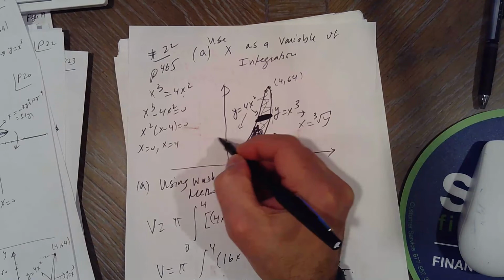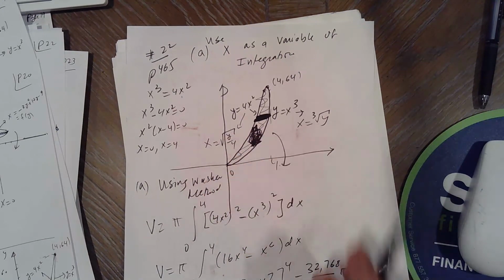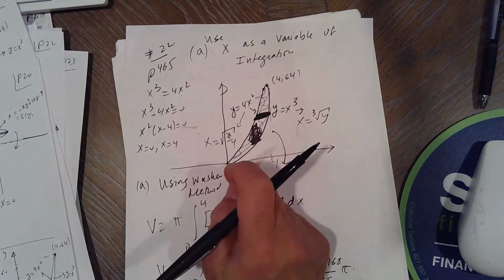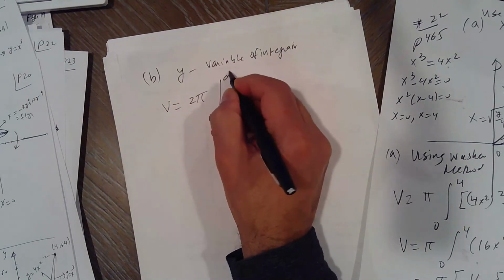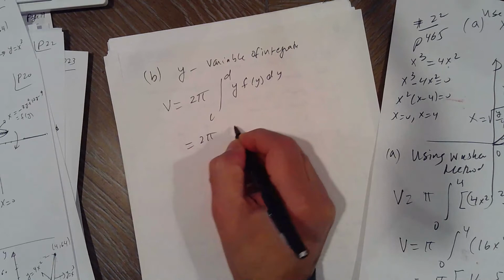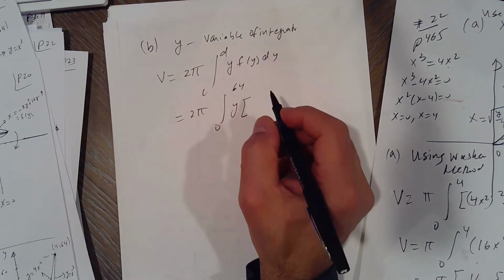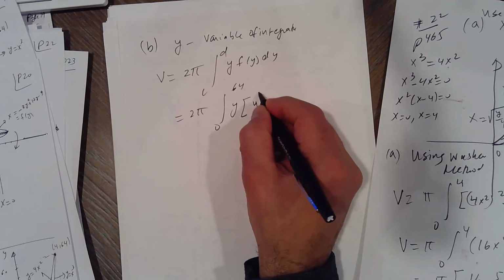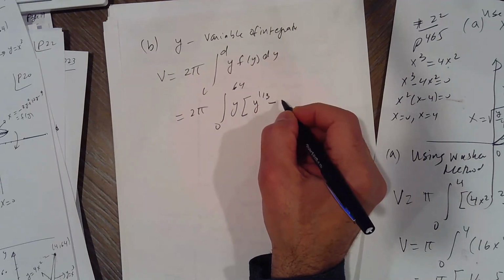This is x equals square root of y over 4. We're going from y equals 0 to y equals 64, 2 pi integral c to d of y f of y dy. So 0 to 64 y, and f of y is going to be cube root of y minus square root of y over 4.